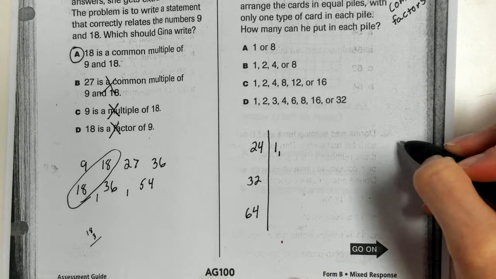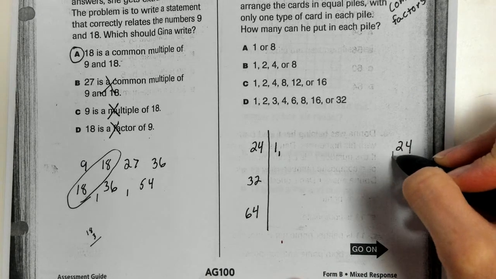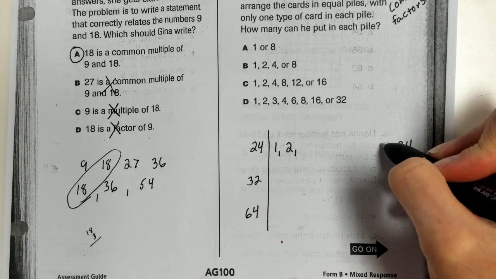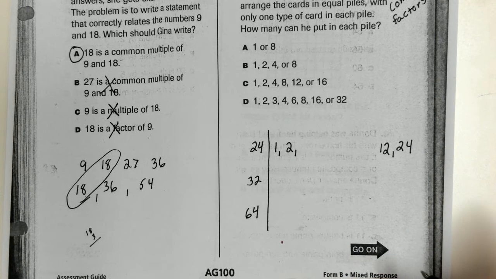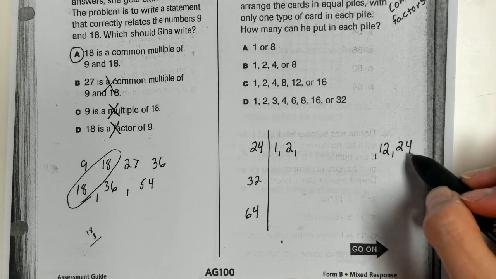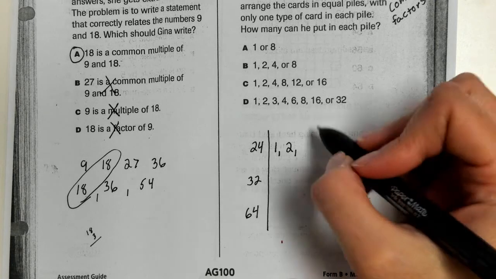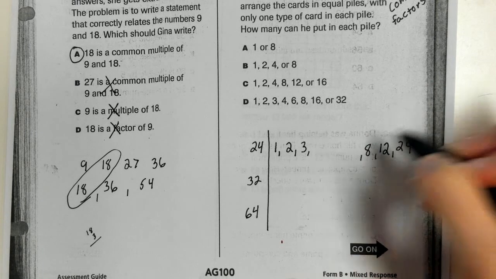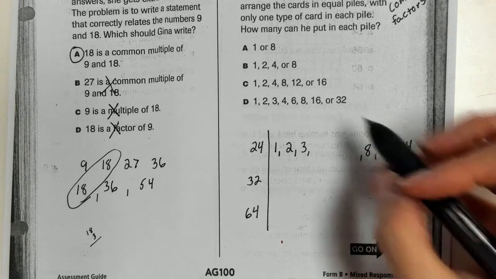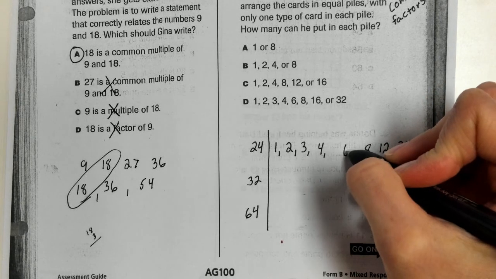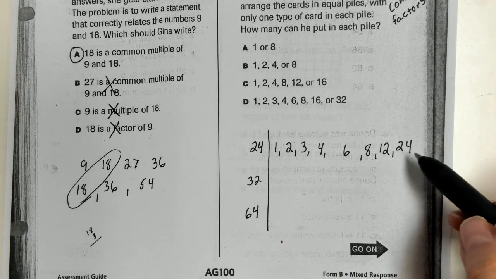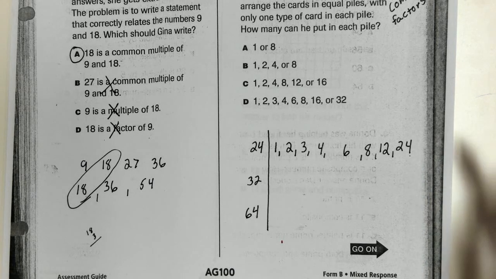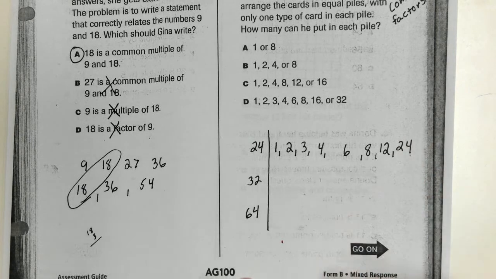I'm going to start with 1 and 24. 24 is an even number, so I know that 2 is a factor of 24. 2 times 12 is 24. 2 plus 4 is 6. 6 is a multiple of 3, so I know that 3 is a factor of 24. 3 times 8 is 24. 4 times 6 is 24, and 5 is not a factor of 24 because 24 does not end in a 0 or a 5. So there are my factors of 24.